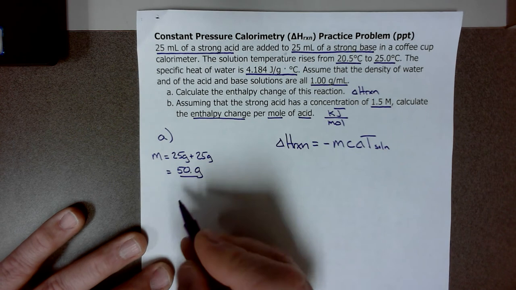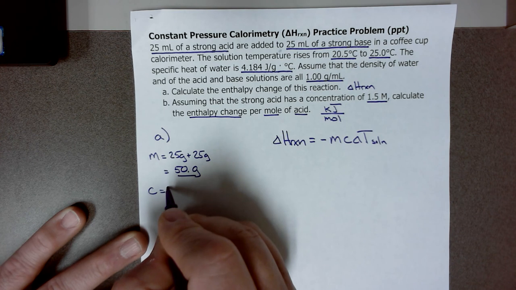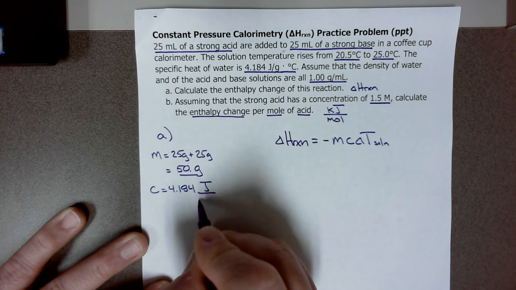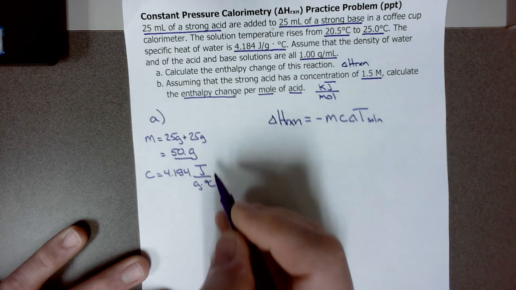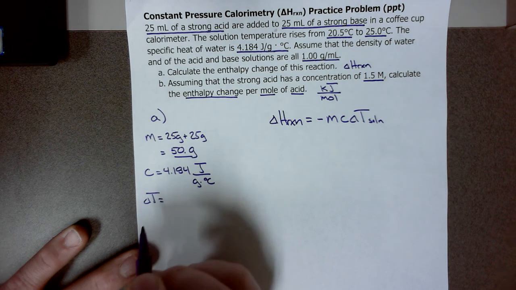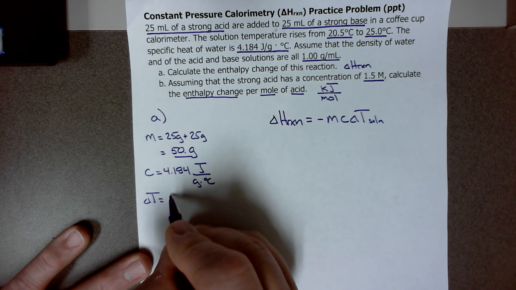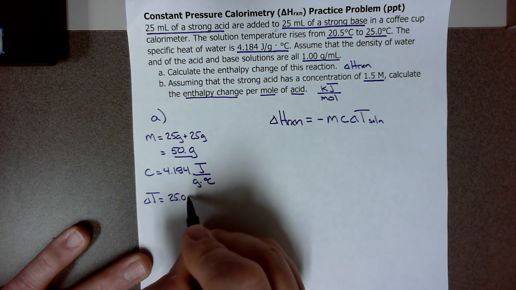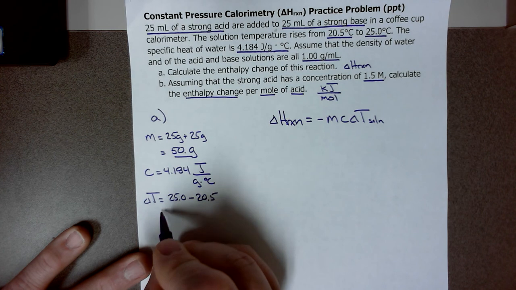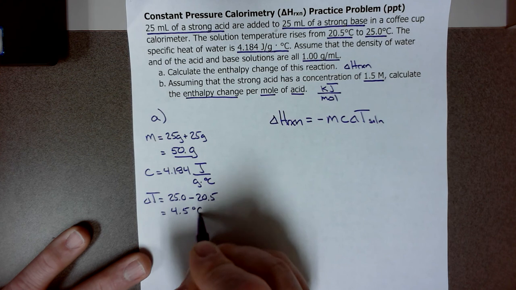Now, my C, or specific heat, is 4.184 joules per gram degree Celsius. And my change in temperature of the solution, which is mainly water, is final minus initial. So that's 25.0 minus 20.5, which gives a positive 4.5 degrees Celsius change.